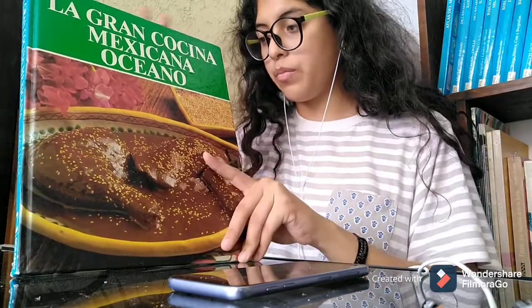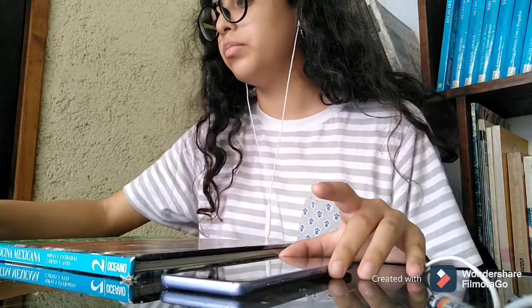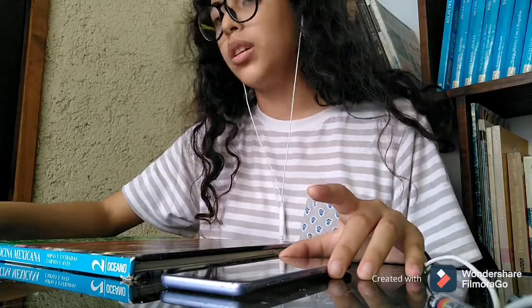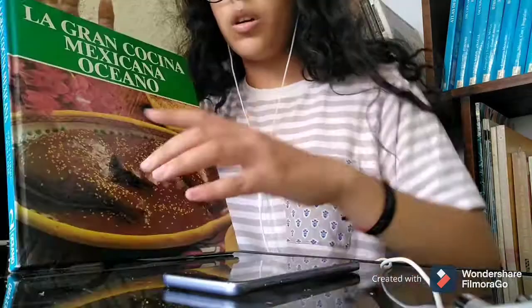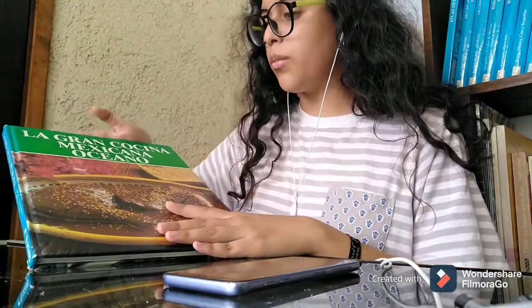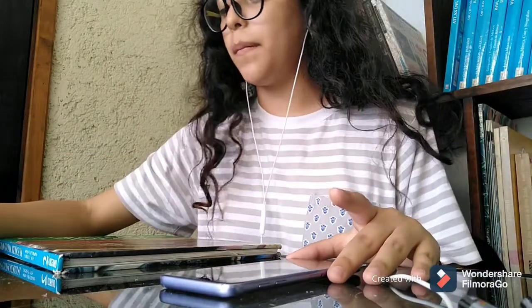Let's continue with our second angle. 1, 2, and 3. It took 75 microseconds. Now from our last angle. 1, 2, and 3. It took 50 microseconds.